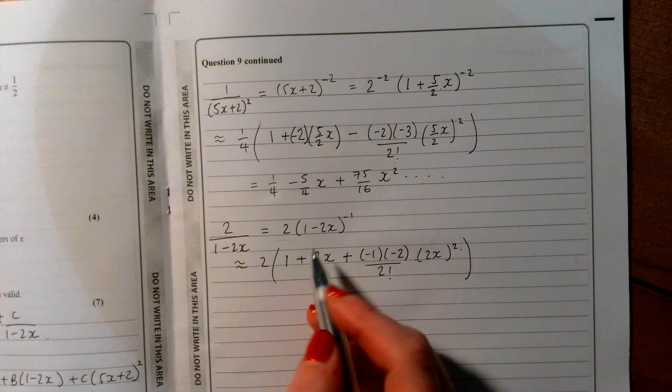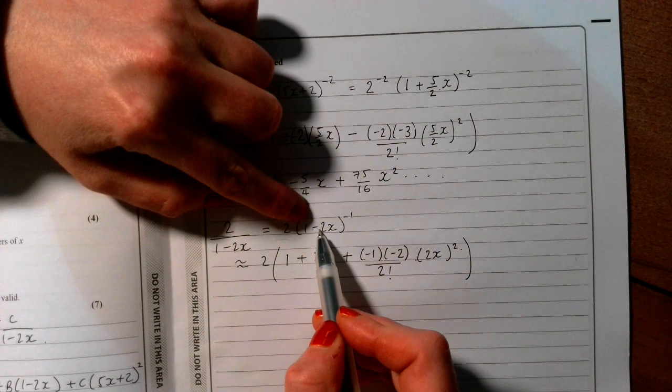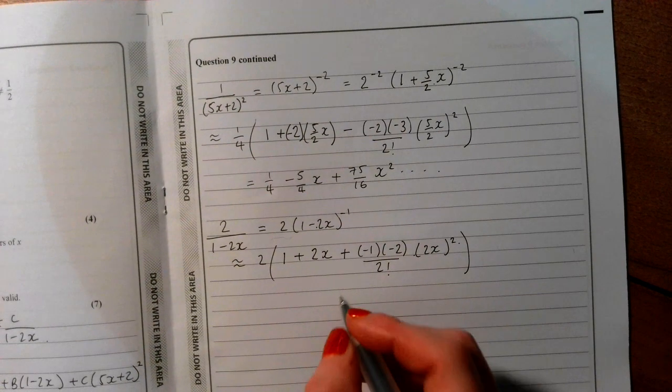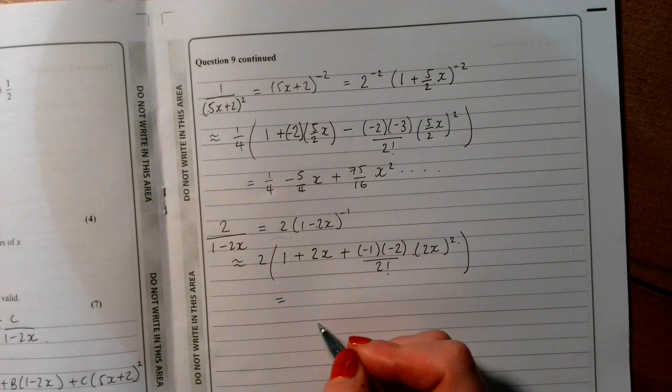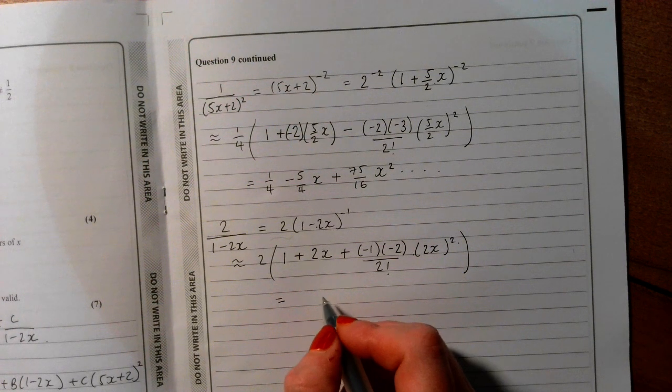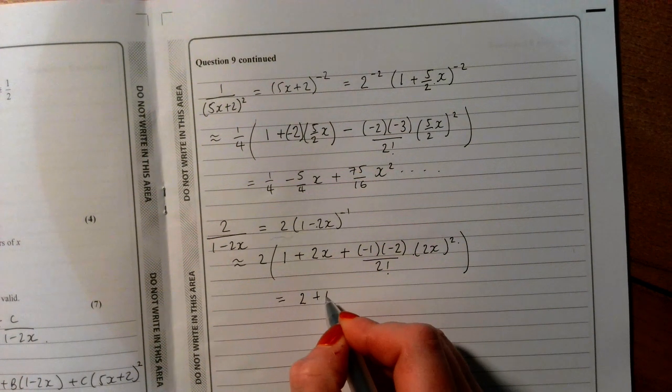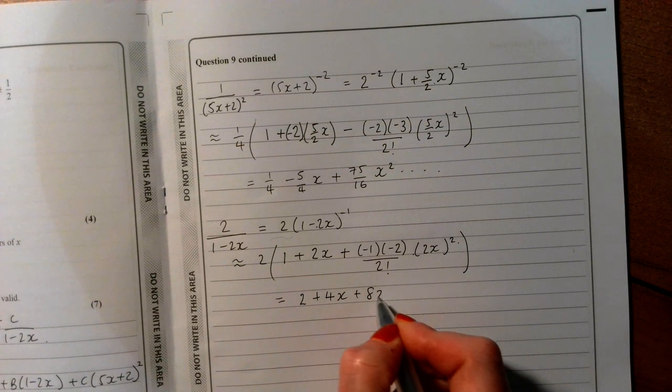That 2 there came from me doing negative 2 times the negative 1 that was the power. And then if I expand all of that and multiply the 2 in, I get 2 plus 4x plus 8x squared.